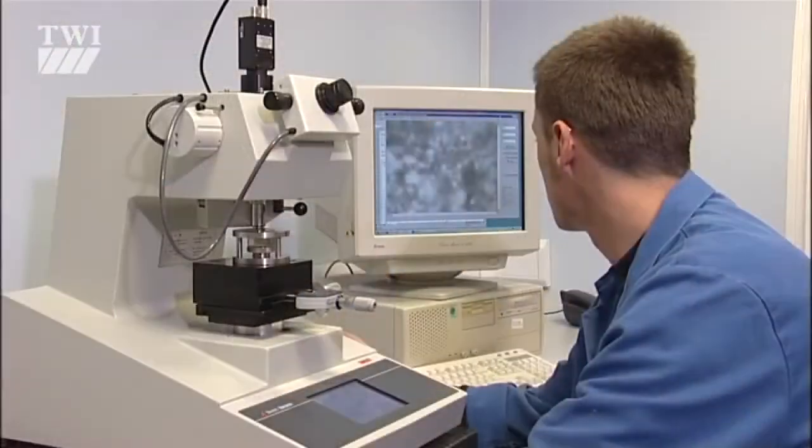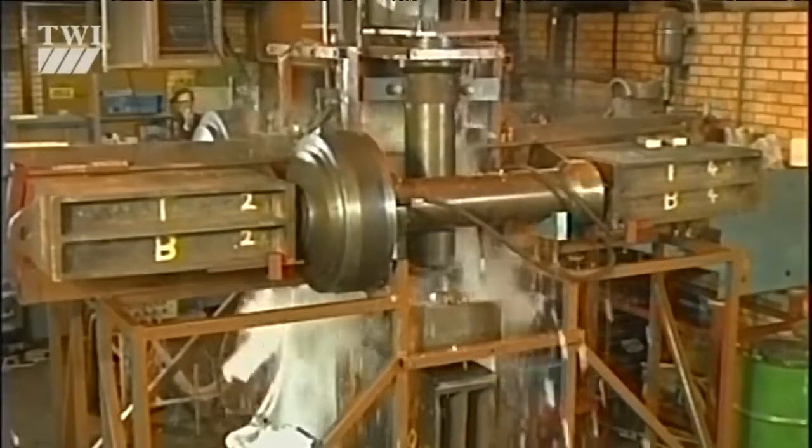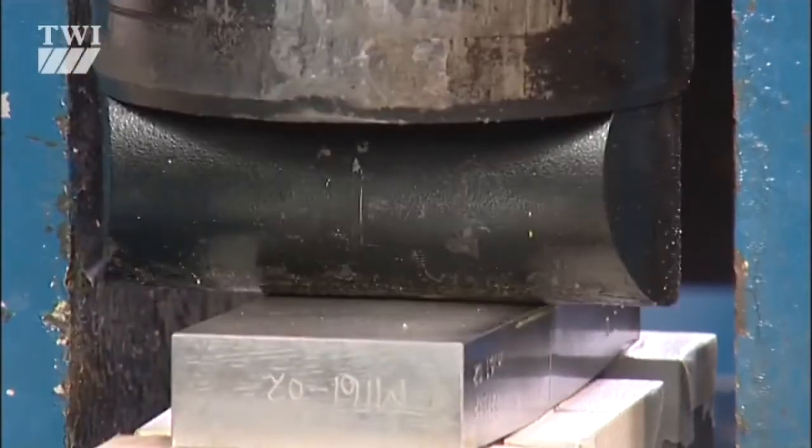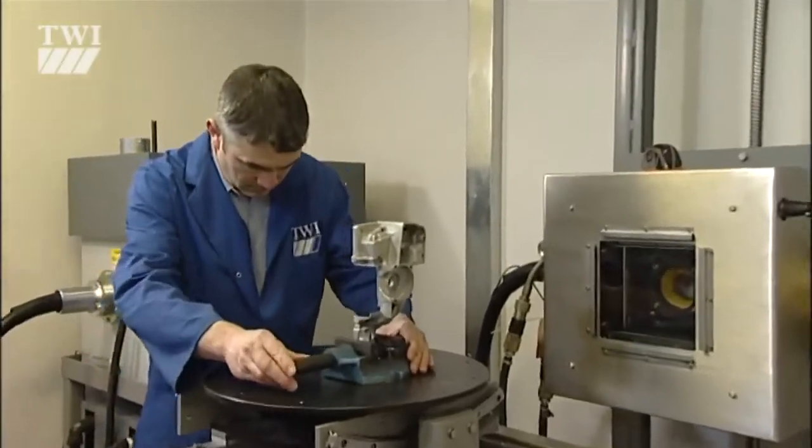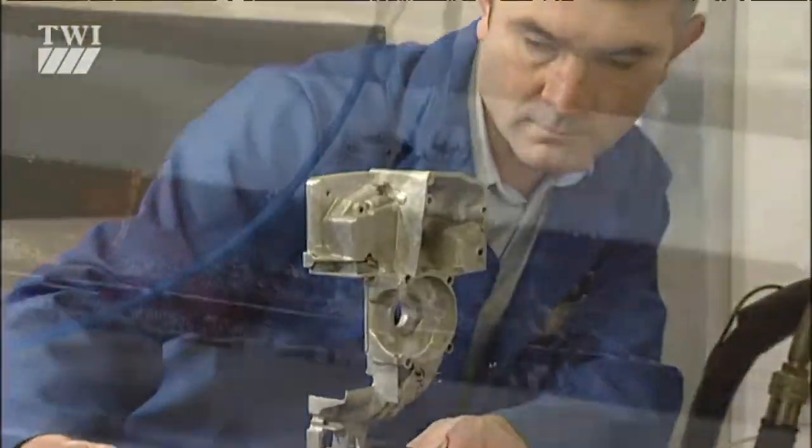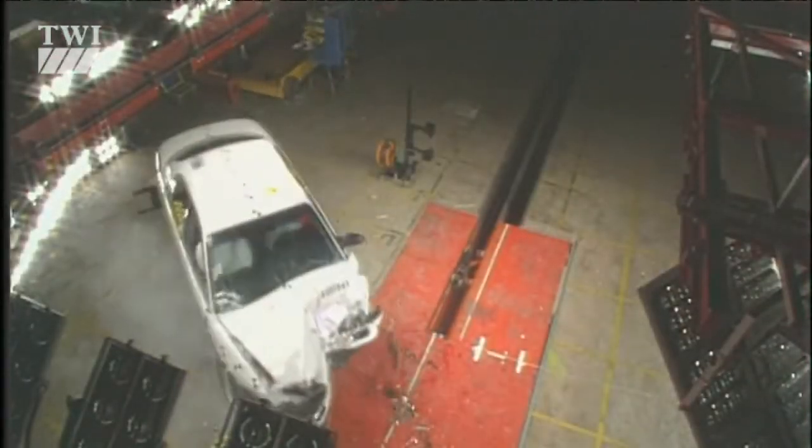Testing, materials testing, and structural testing. Destructive or non-destructive? The difference is clear-cut. Destructive testing leaves you without a serviceable component or test specimen once the testing is over.